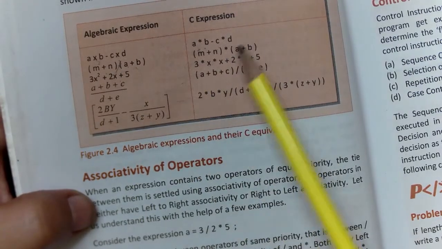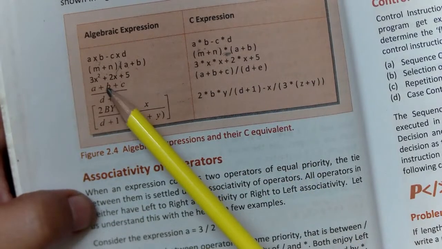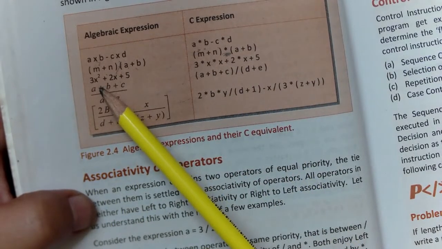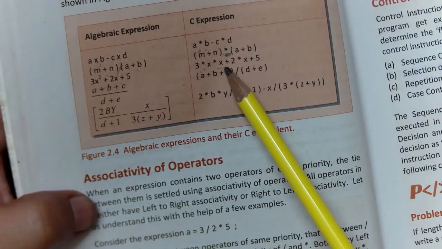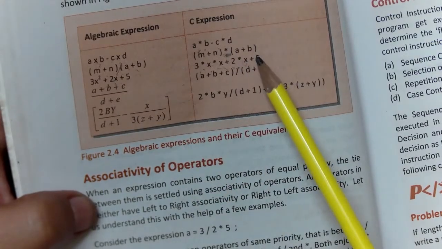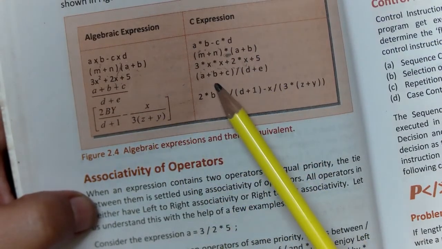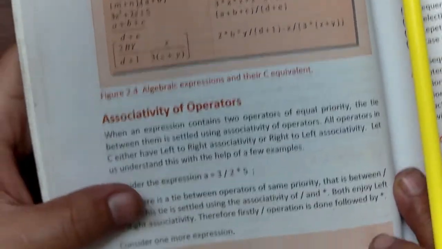Here we have to define that there is multiplication, right? So 3x to the power 2 must be written as 3 into x into x, plus 2 into x plus 5. Every time you have to define it with a symbol.